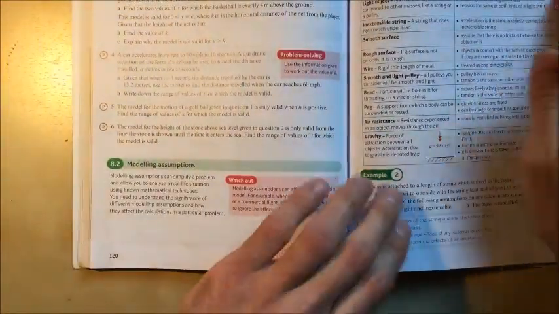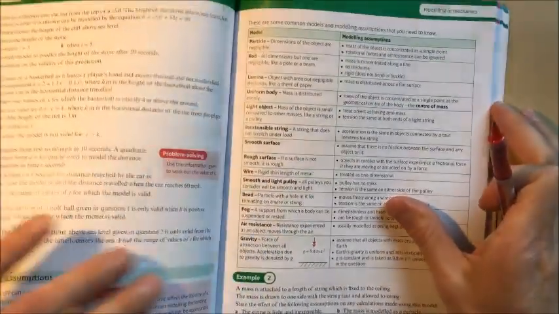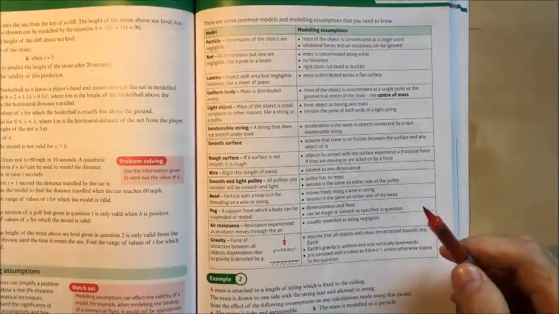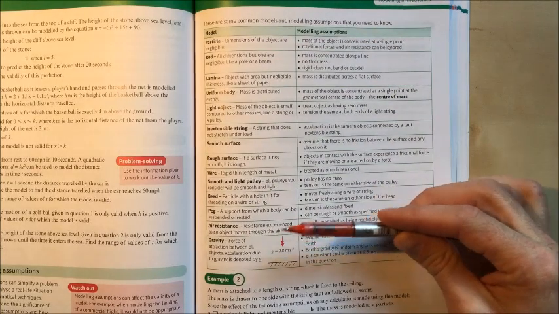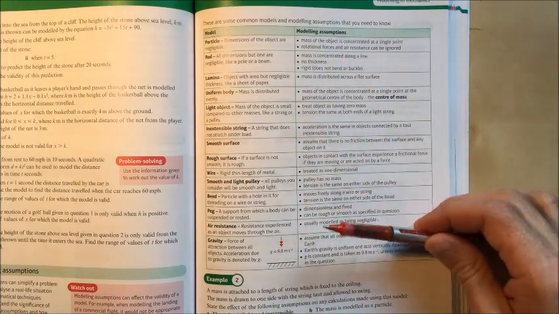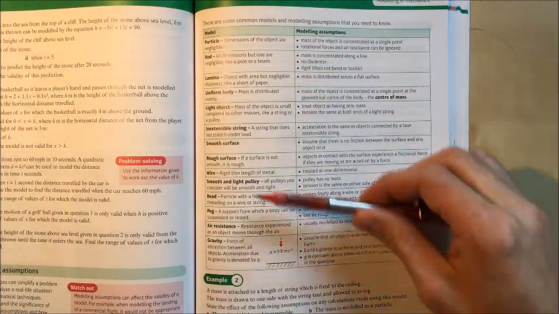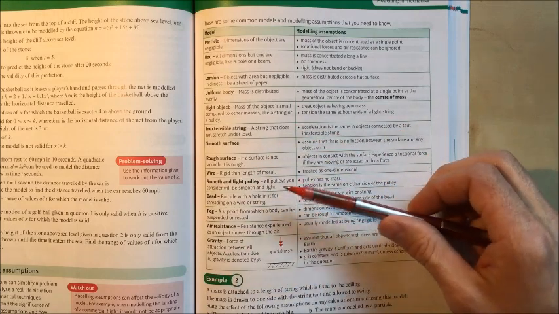So, section 8.2, we're looking at modelling assumptions, and really, there's sort of three things to think about here. First of all, there's a whole bunch of new vocabulary that you need to get used to. It won't sink in at first. It will sink in properly when you start to apply these words, and that is in the later chapters. So you're going to need to look at this initially, try and get used to the ideas, and then look at the later chapters and come back and make sure you know what it means when they're saying it's a smooth surface, it's a smooth and light pulley, those sorts of things, okay?